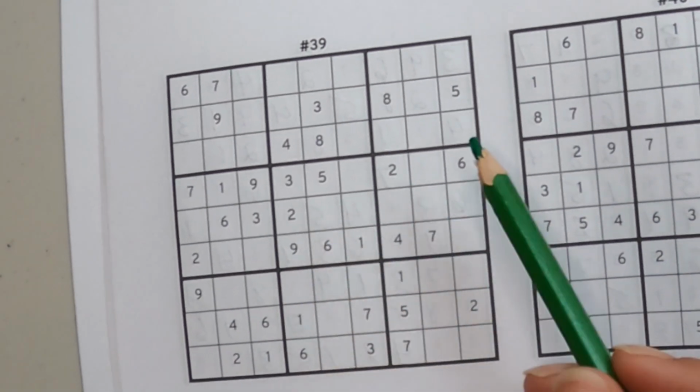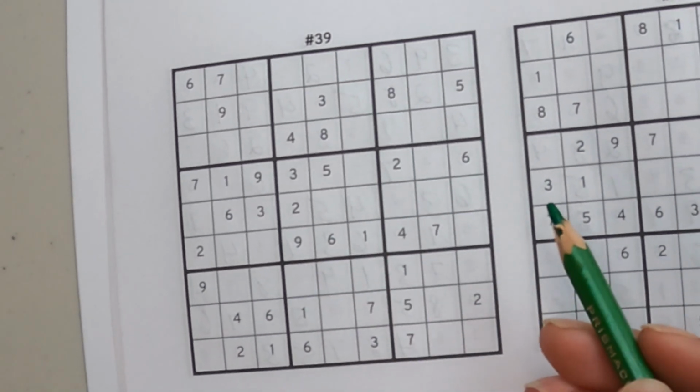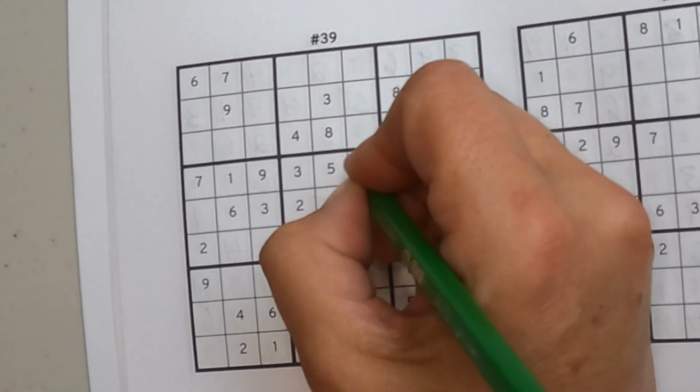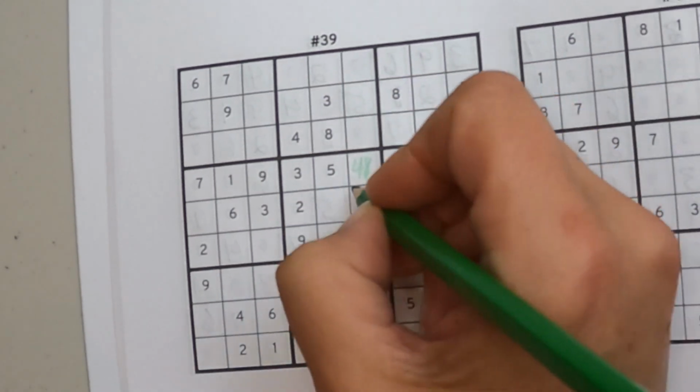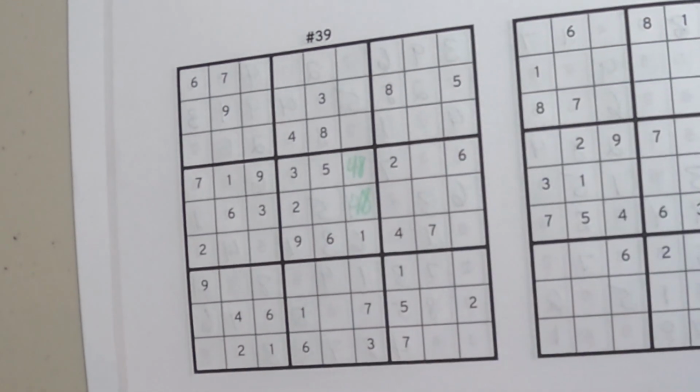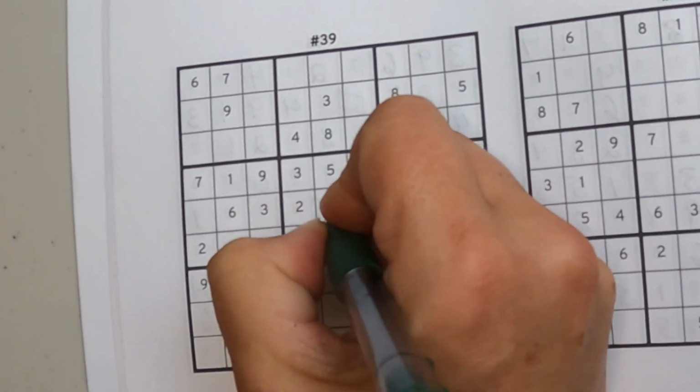We start with this middle box. We're missing 4, 7, and 8. There's a 7 there, so 4, 8. 7 here, so 4, 8. That means that our 7 has to be here.